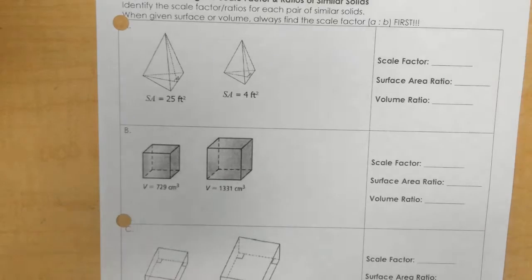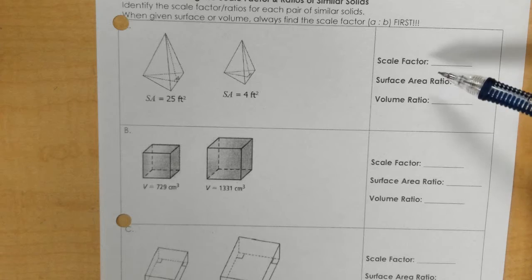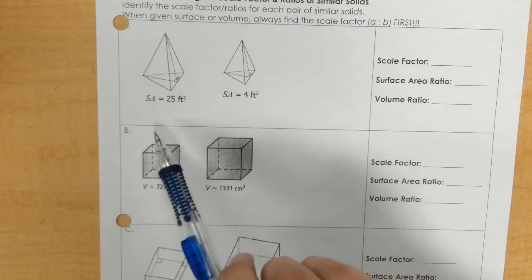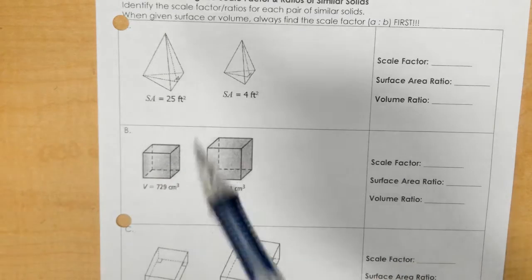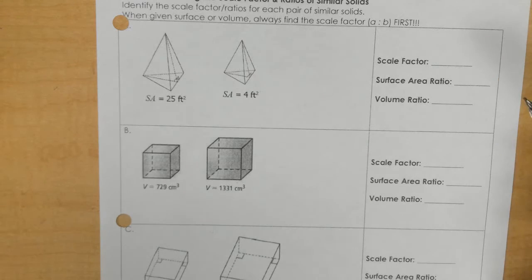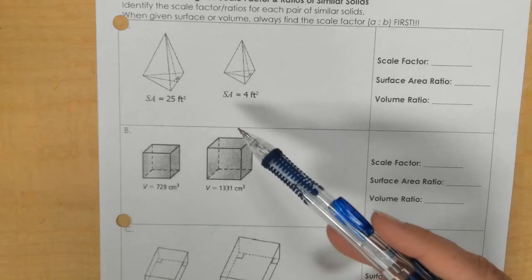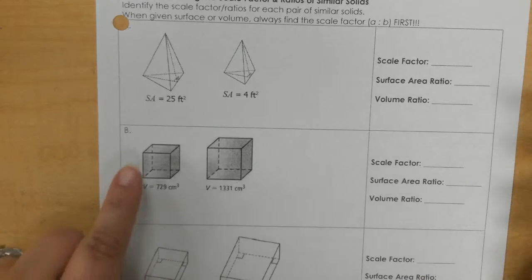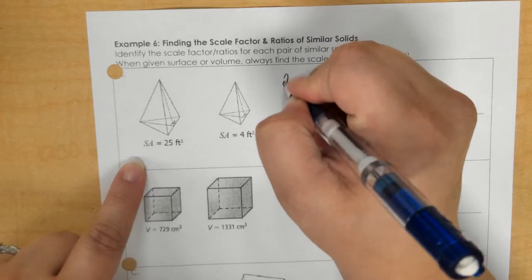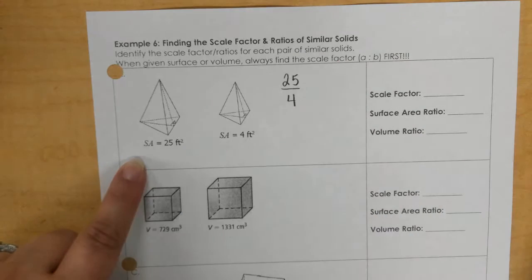And then example 6. It says, identify the scale factor for each pair of similar solids. When given surface area or volume, always find the scale factor first, A to B, and then find the rest. First of all, we were given surface area, 25 to 4.